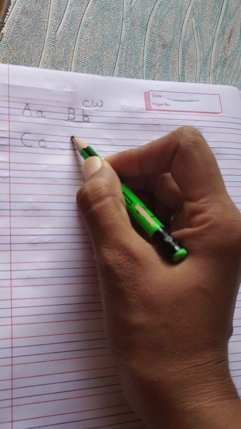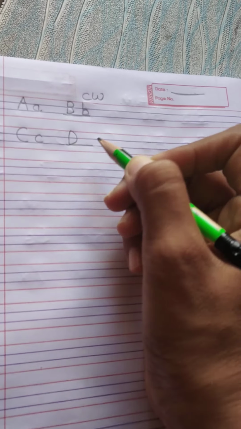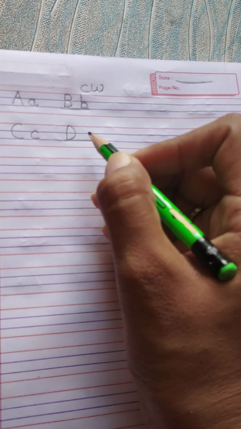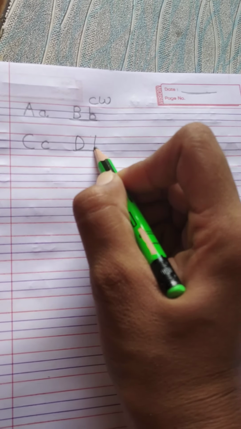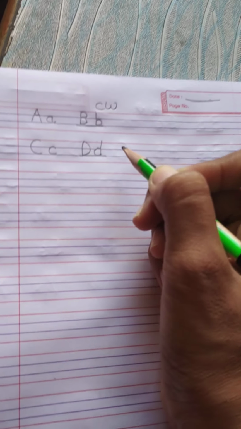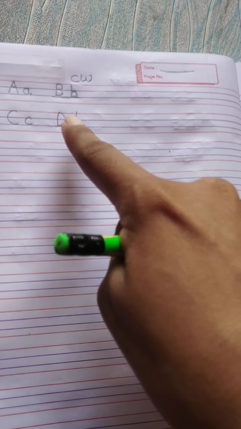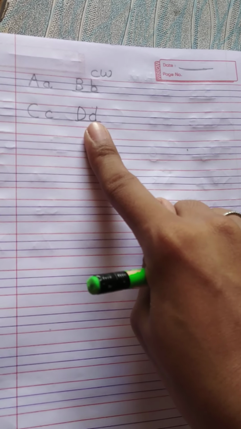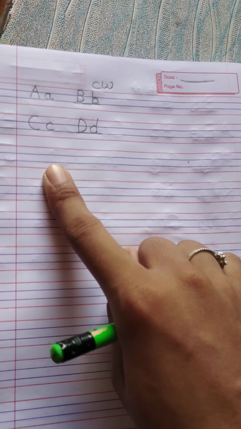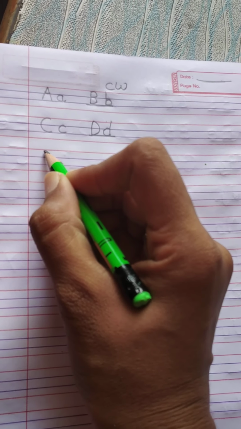Standing line, half circle. This is capital D. Now small d: standing line, half circle. This is small d. Okay. C after which letter? Letter D. Now in the next line, right here, letter F.